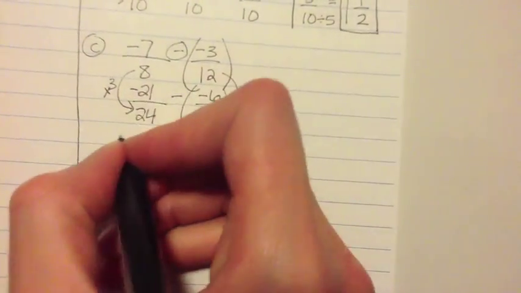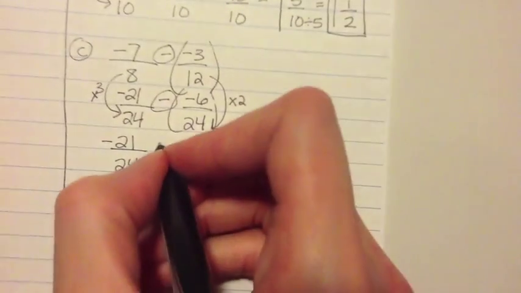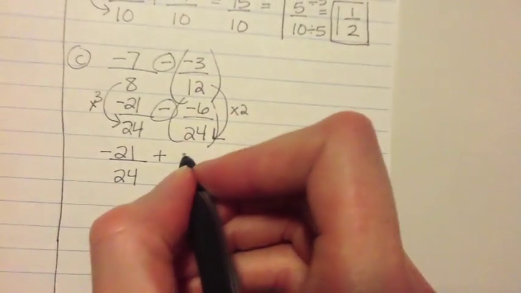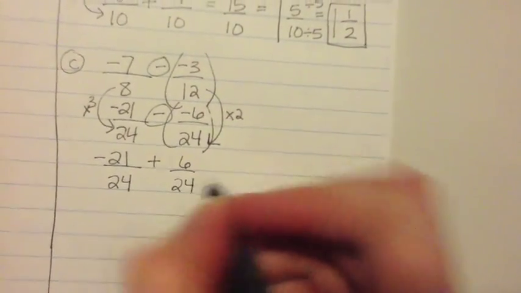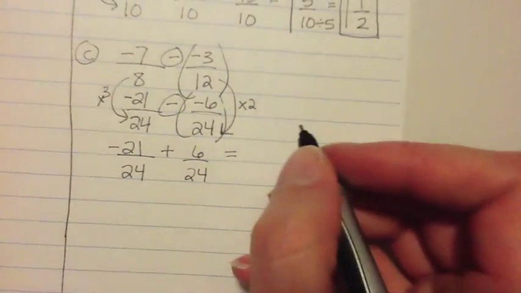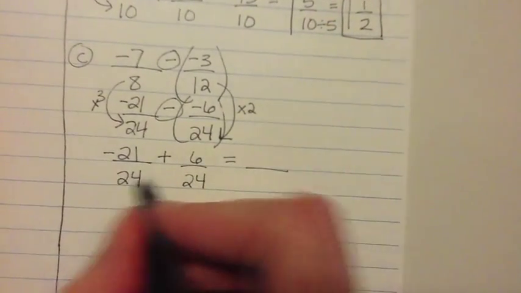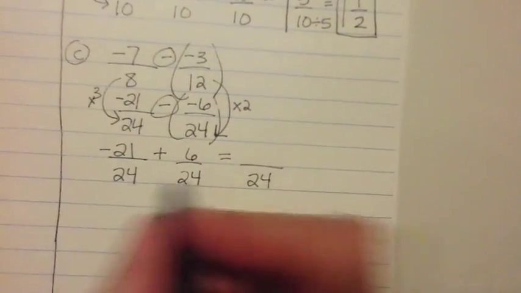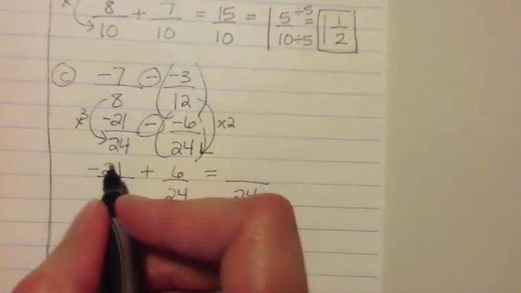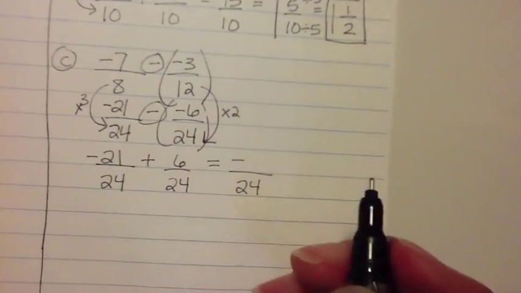So our first number always stays the same. Our minus sign turns into a plus sign, and negative 6 over 24, we're going to take the opposite of that, and we're going to have positive 6 over 24. And now we've rewritten this as an addition problem, so we're going to go back to our positive and negative rules the other day and combine it with what we're doing with fractions. So we're going to have 24 on the bottom, that just comes right across, 21 and 6. 21 is our larger digit and it's negative, so I know my answer is going to be negative. And so I just need to subtract to find out how much.